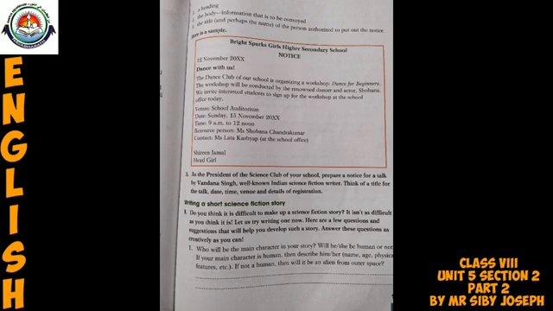So here is a question regarding notice writing. Read the question. As the president of the science club of your school, prepare a notice for a talk by Vandana Singh, a well-known Indian science fiction writer. Think of a title for the talk, date, time, venue, and details of registration. You have been given an example for writing a notice, and now you know perfectly in what way a notice should be written. So based on this previous knowledge, you have to prepare a notice and write it in your notebook.